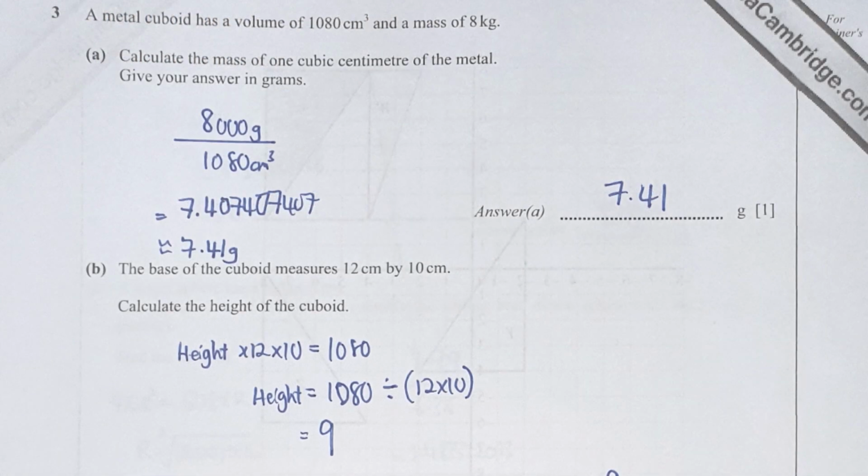Question 3, it was given that the volume of 1080 and a mass of 8 kg. Calculate the mass of 1 cubic meter of the metal. So I took 8 kg, converted it into grams, and I get 8,000. So 8000 divided by 1080, you get the result as 7.41 grams.